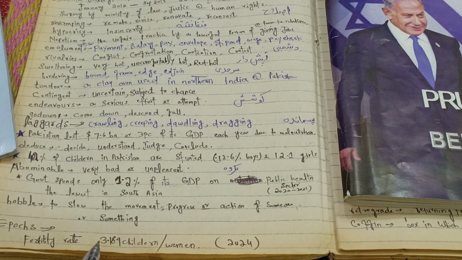So the fertility rate in Pakistan, according to 2024 data, is 3.189 children per woman. So we can say roughly every single family or woman bears 4 children in Pakistan. And it is interesting that Winston Churchill once said that the people of the subcontinent breed like rabbits, because in Asian countries, especially South Asia, India, Pakistan, Bangladesh, the fertility rate is one of the highest in the world, and even in the region.